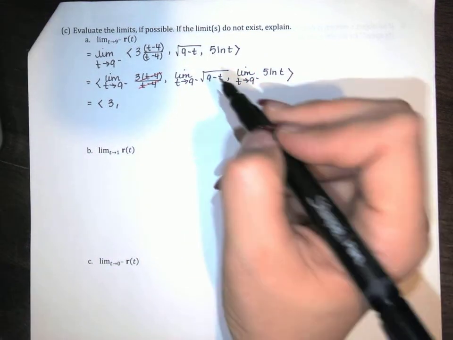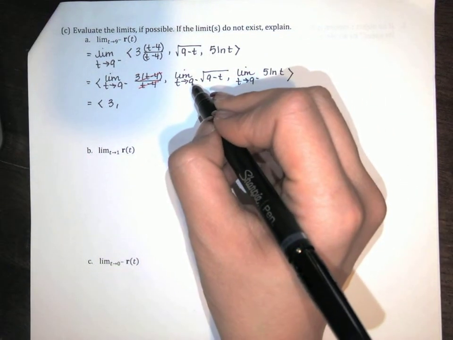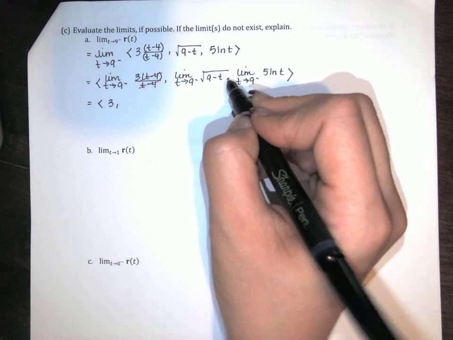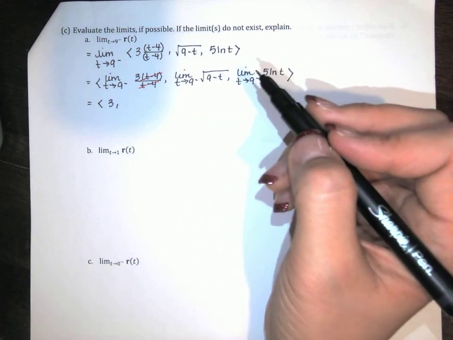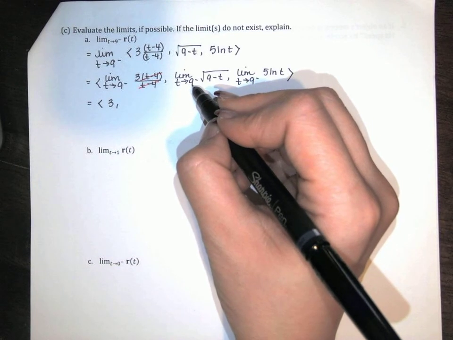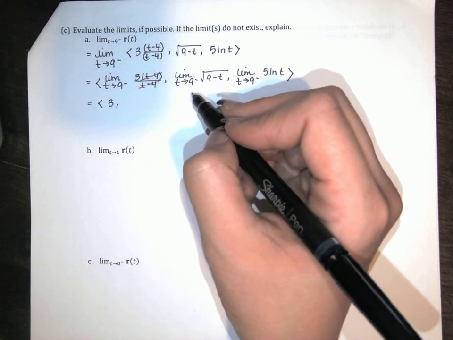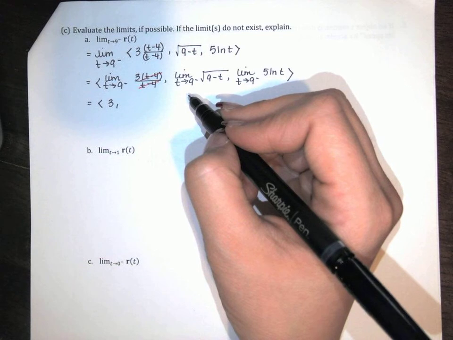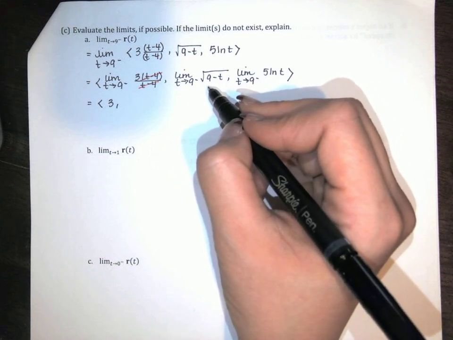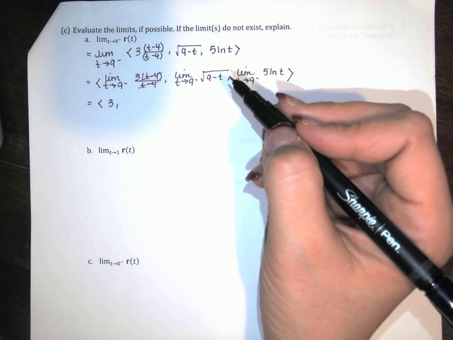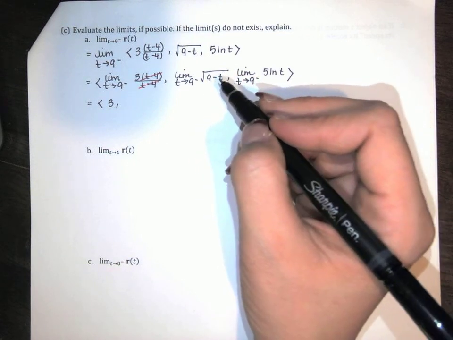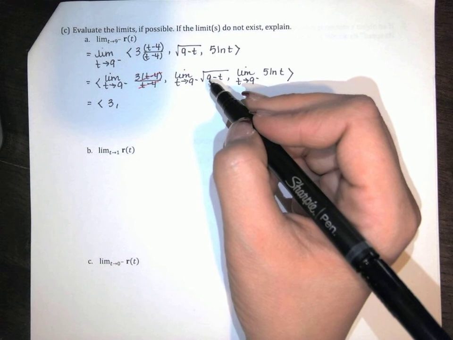Now careful here. The question is, can I substitute in t equals 9 to this? Well, sure, 9 minus 9 is 0, square root of 0 is 0. But be careful. Can I substitute in a t value to the left of 9? So like 8.99. Is this well defined at 8.99? I hope you said yes, because 9 minus 8.99 is going to be 0.01. It's a square root of a tiny positive number. A square root of a tiny positive number is even smaller.